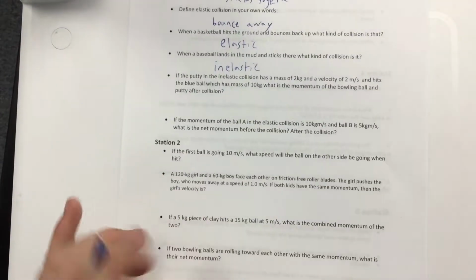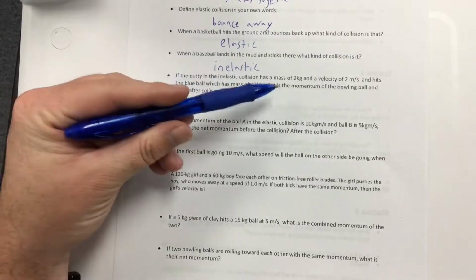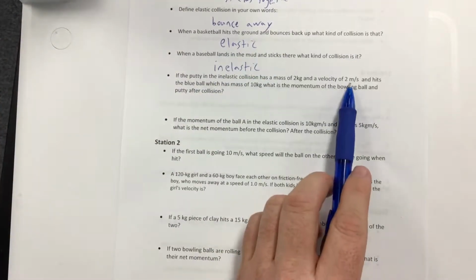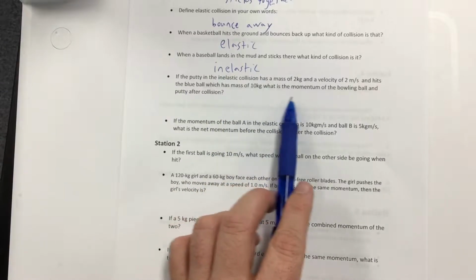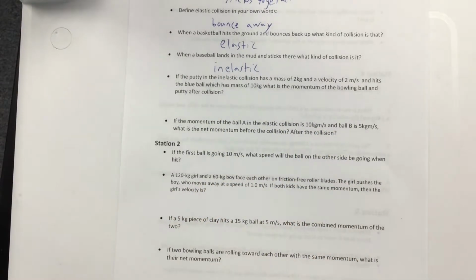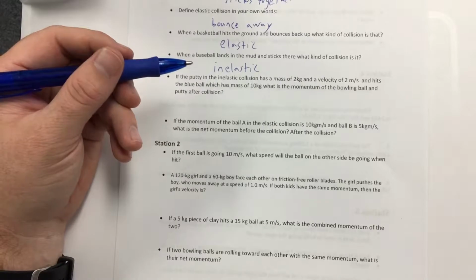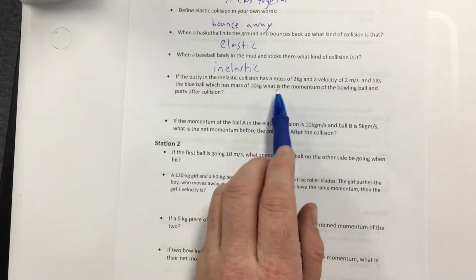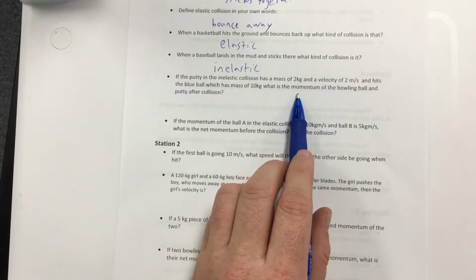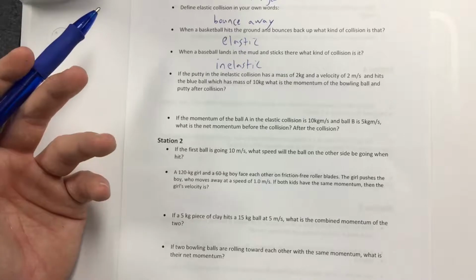All right. This question here, it says, if the putty in the inelastic collision has a mass of 2 kilograms and a velocity of 2 meters per second and hits the blue ball, which has a mass of 10 kilograms, what is the momentum of the bowling ball and putty after collision? Well, it looks kind of like an M1 V1 equals M2 V2 equation, but it's not. Why? How do we know? What is the momentum? It's not asking for a velocity or mass. So basically there's a collision and it wants to know what the momentum is after the collision.